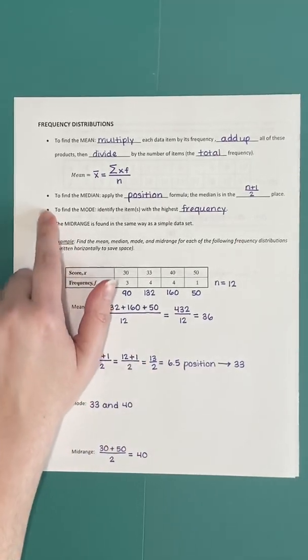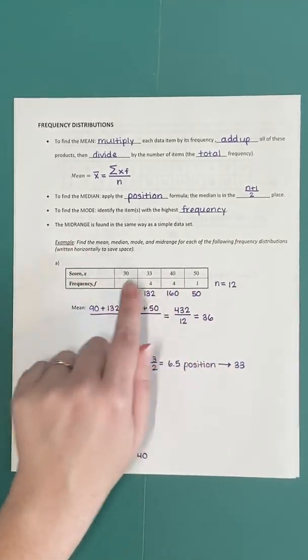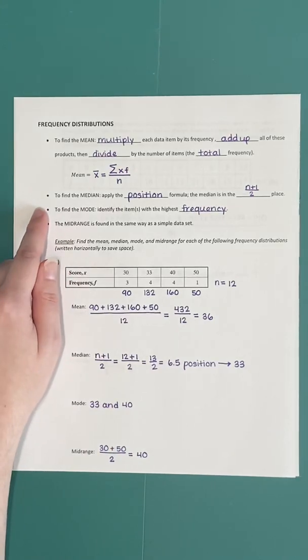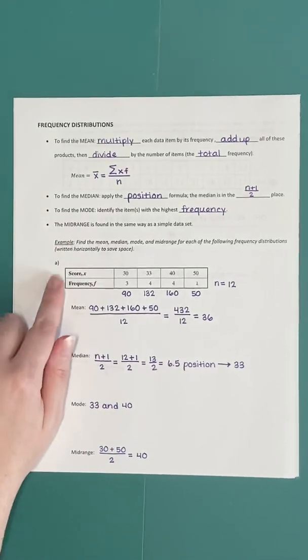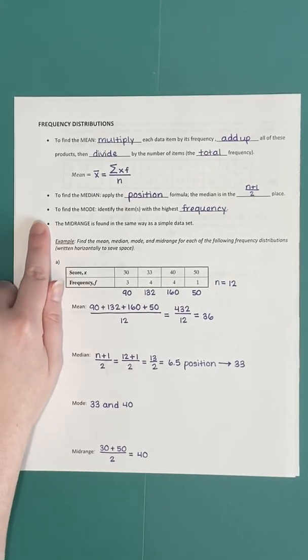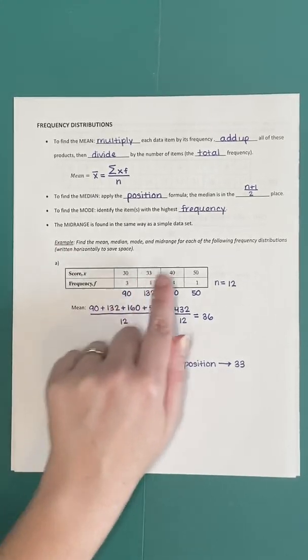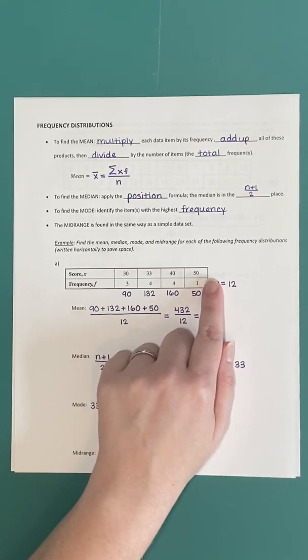Mode is going to be easy to spot based on our frequencies. Whatever the most frequent element is, that's going to be our mode, which we can immediately see from our frequency table. And then finding the mid-range is not going to change. So lowest element, highest element, add them up, divide by 2.